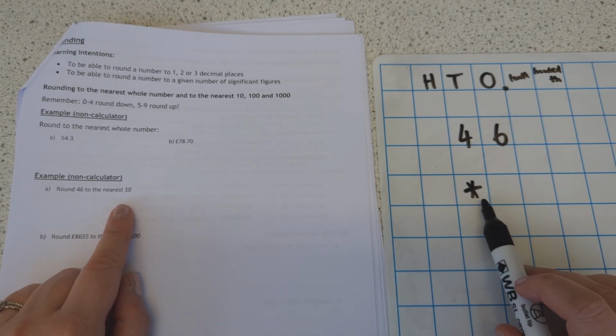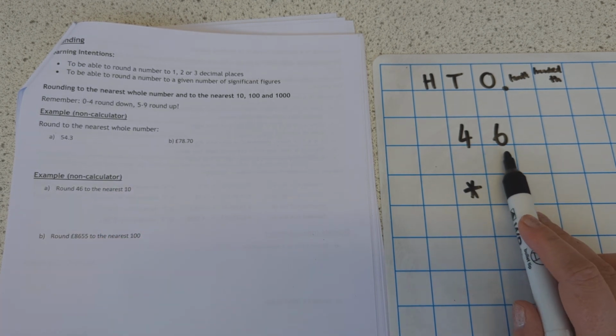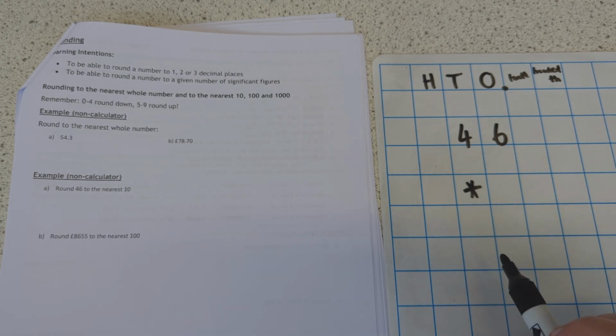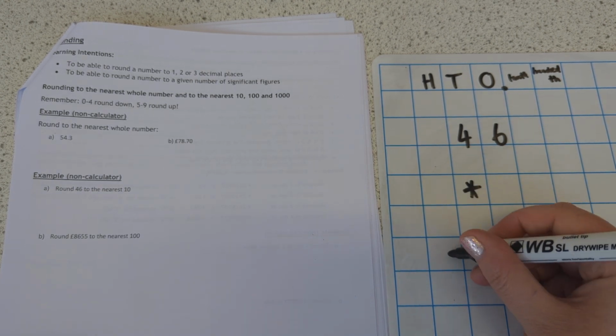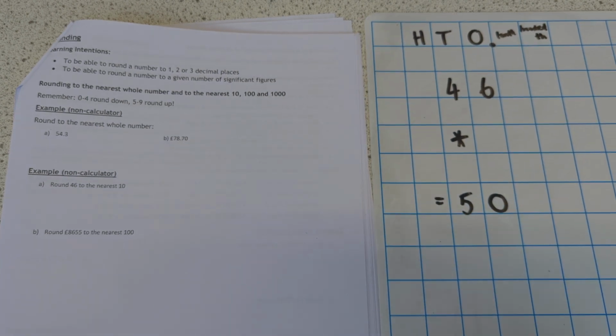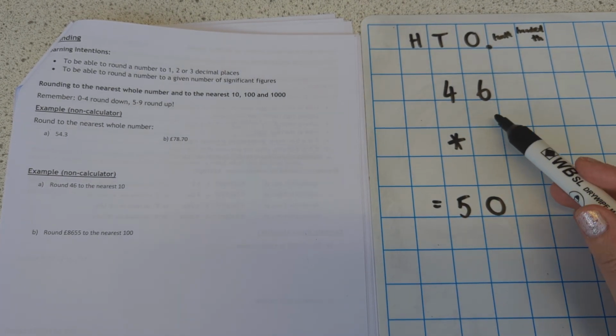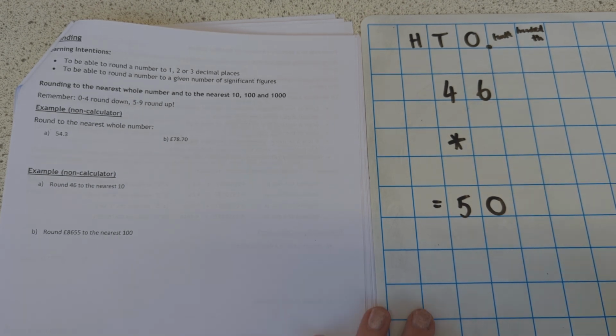Just like we did last time, we're looking at the place value 1 to the right of this. If this number is a 5, 6, 7, 8, or 9, then this number has to round up. So rounding to the nearest 10 is 50, okay? And that's because the number 46 is closer to 50 than it is to 40.